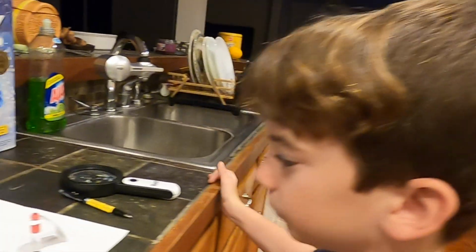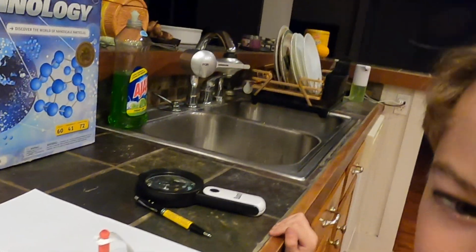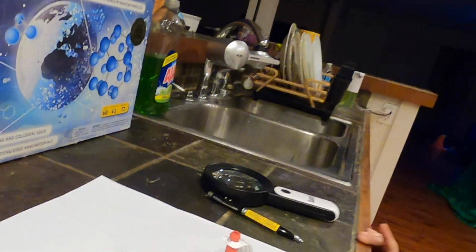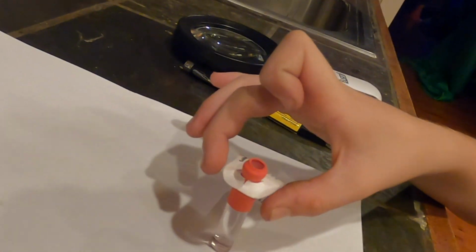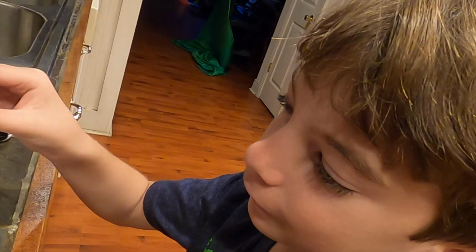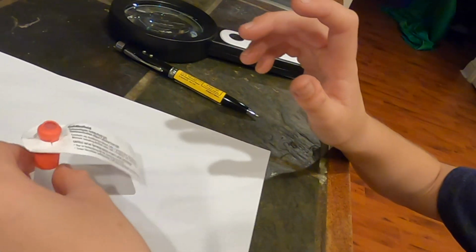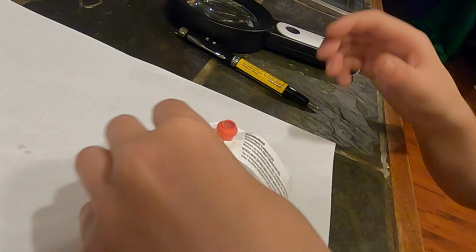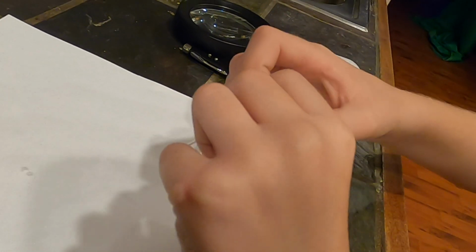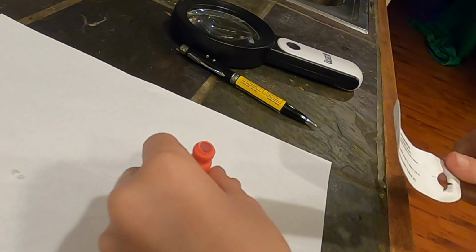All right. So first of all, we're going to take a look at one of the elements we're using in our experiment, and it is what? Gold colloid, or colloidal gold. It says right there, gold colloid. All right, so you can take the tag off, and we're going to examine that and keep it for safe.